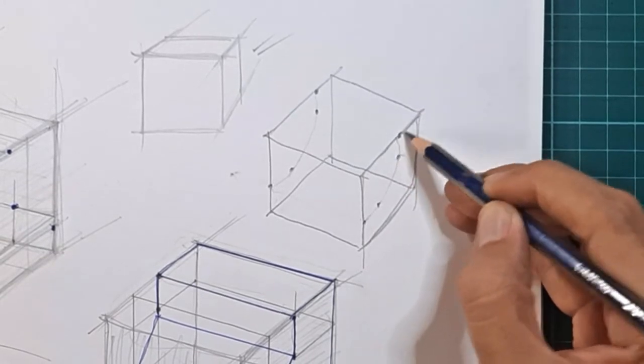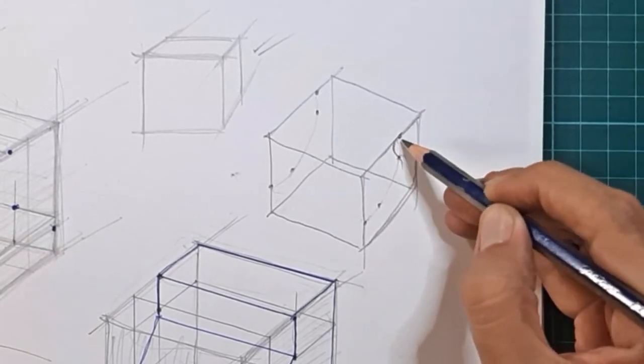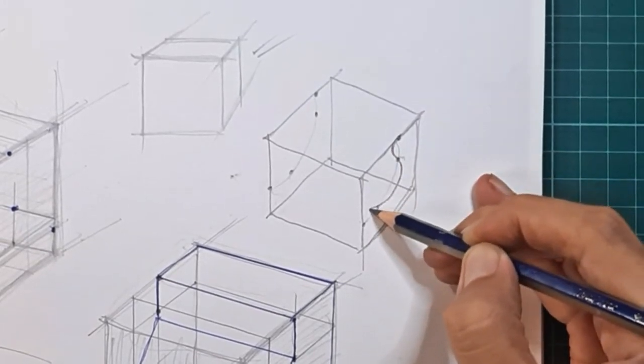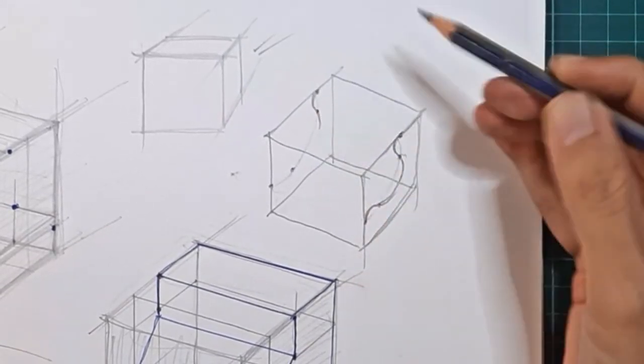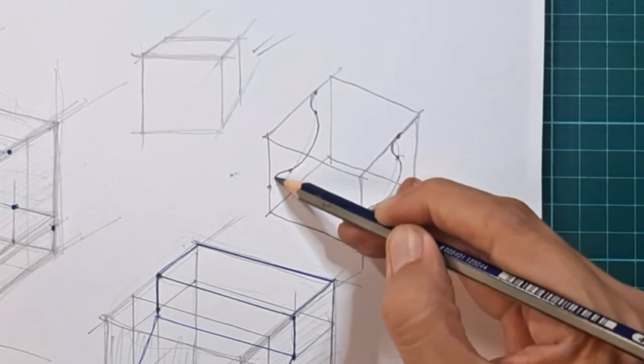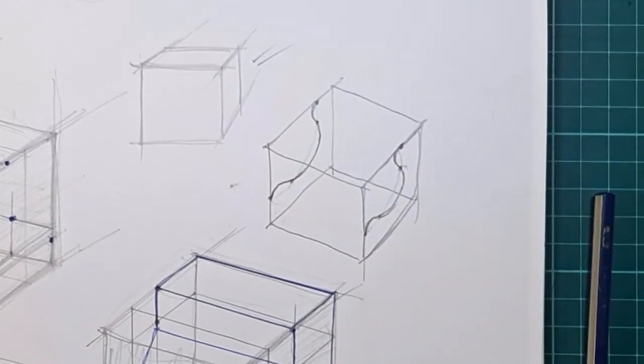So let's say I can do this. I can curve this around this way, and I can do the same for the other side, that way.